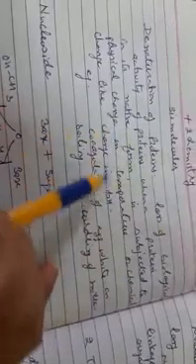Hello students, so this is a plus 2 chemistry class and we were doing the chapter Biomolecules, and today in this we will start with the denaturation of proteins. In the last video we did that a protein is a polymer of amino acids in which a large number of amino acids are linked together by a peptide linkage, forming a polypeptide chain, and their mass is heavy, more than 10,000 unit mass.